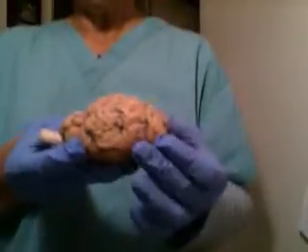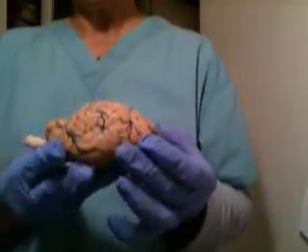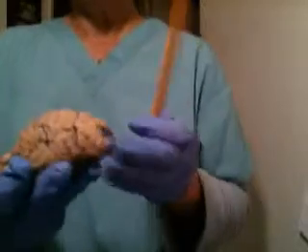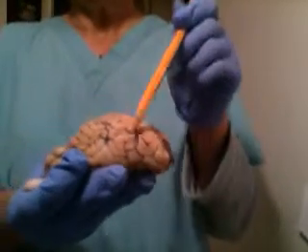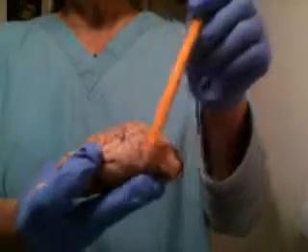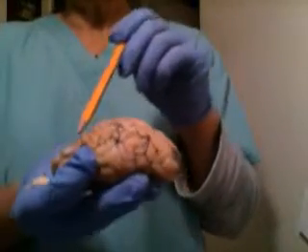Hi, this is week 5, sheep brain dissection. Frontal, parietal, temporal, and occipital.